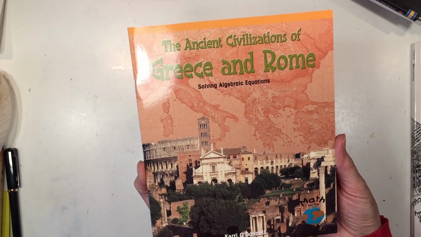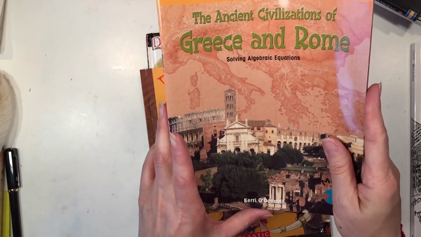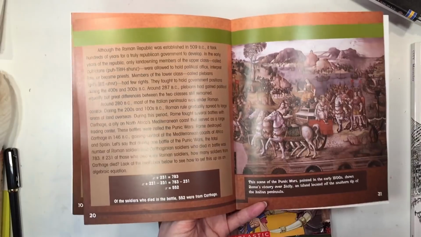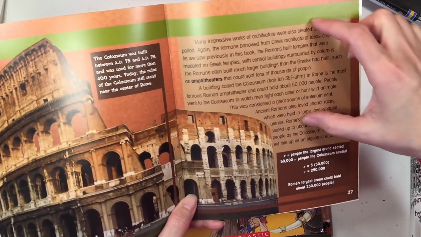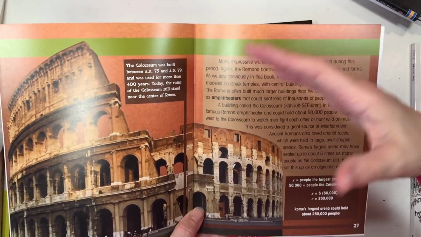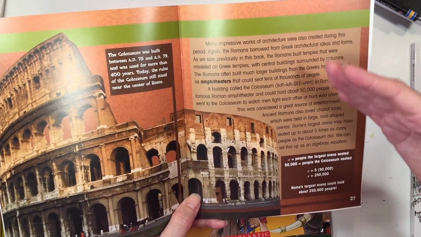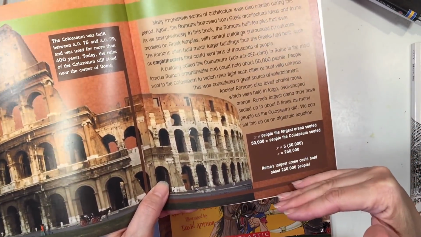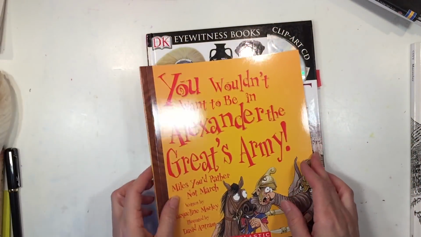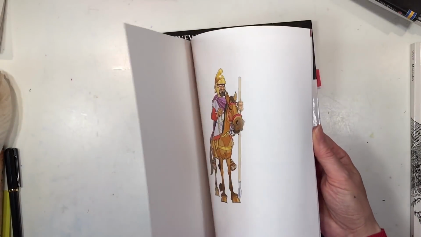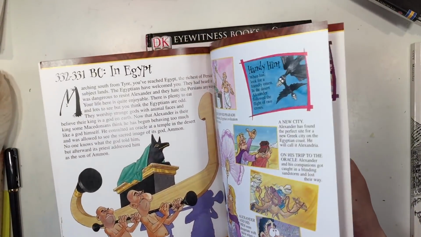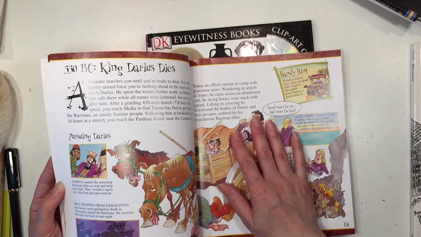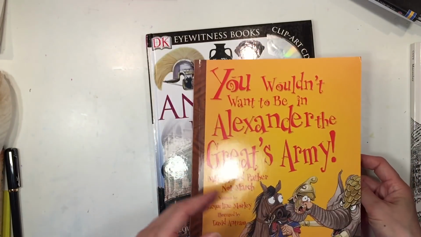All right, so these 2 books are actually new for this unit. The first one is called Ancient Civilizations of Greece and Rome. This one actually is a really great book to add math to your unit. It explains some historical bits, and then it includes some math within these paragraphs, and then it has some questions at the bottom, which I think is great. You wouldn't want to be in Alexander the Great's army. This was supposed to be with our ancient Greece unit, and it was misplaced, so I decided to add this to the first week of this unit, and that way it bridges those 2 units together.